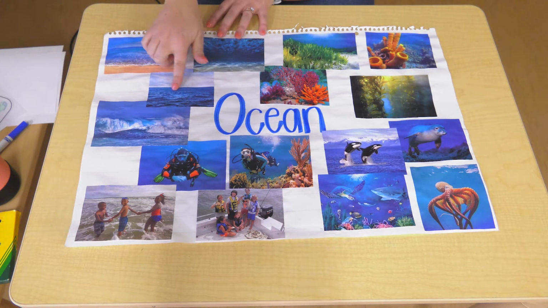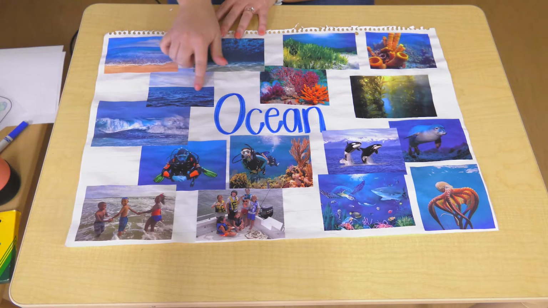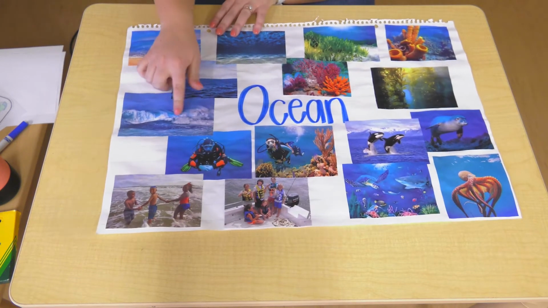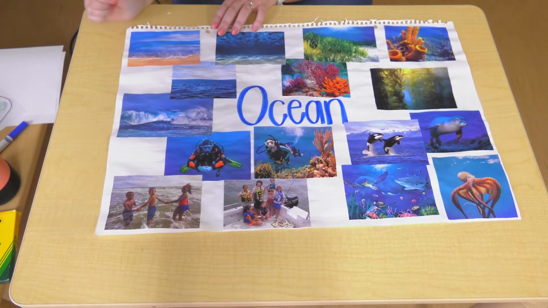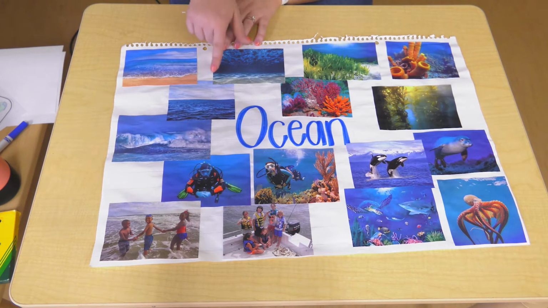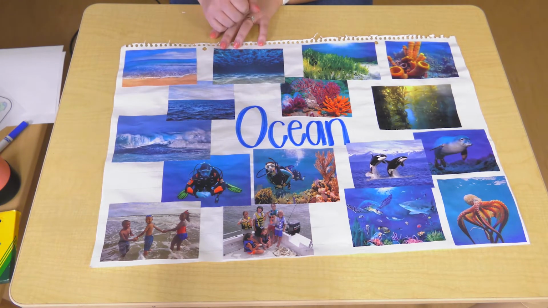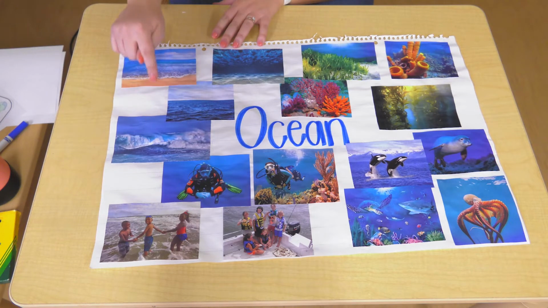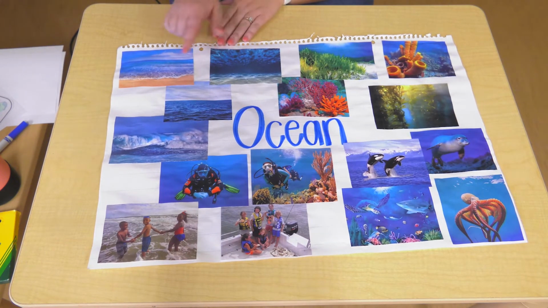I notice the smoothness or the calmness of the ocean in this picture. And then I notice the big wave crashing in this picture. I see that we have our sand on the beach. And then also I see sand down here on the ocean floor. So the sand doesn't just stop at the end of the beach. It keeps going all the way to the bottom of the ocean. I see that in all of our pictures, our ocean is very blue and bright and very pretty.